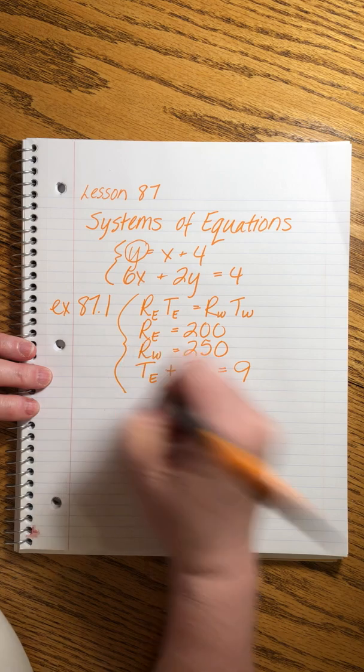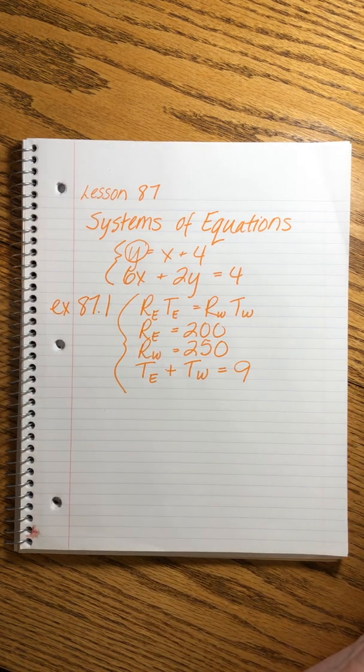This is a system of equations. I'll give you a second longer to copy it. I know I go too fast, don't I?